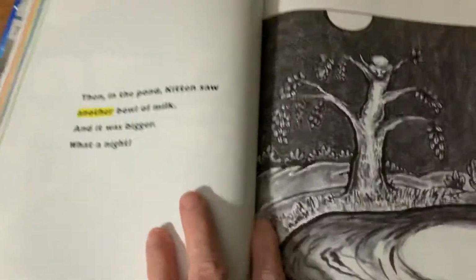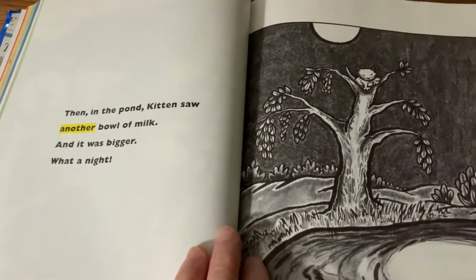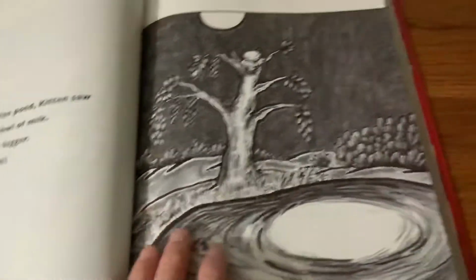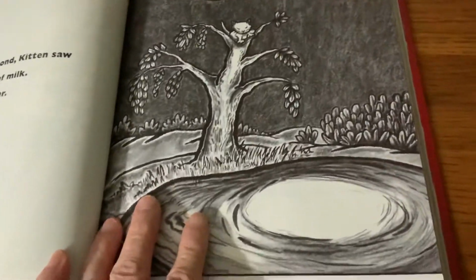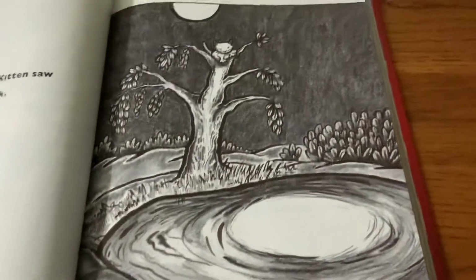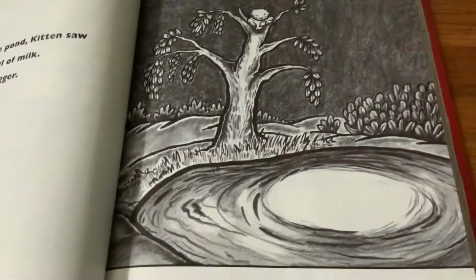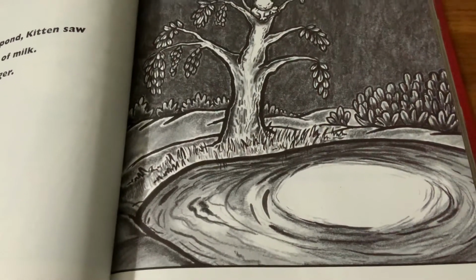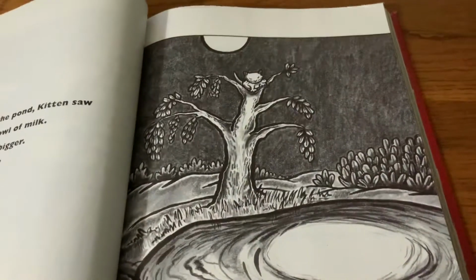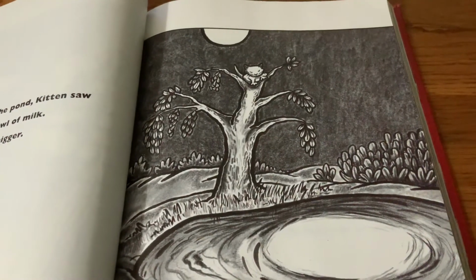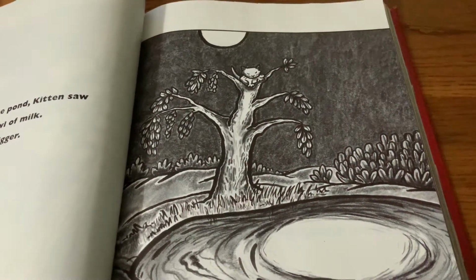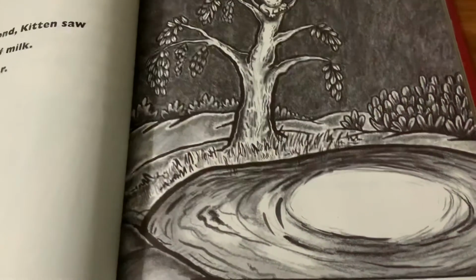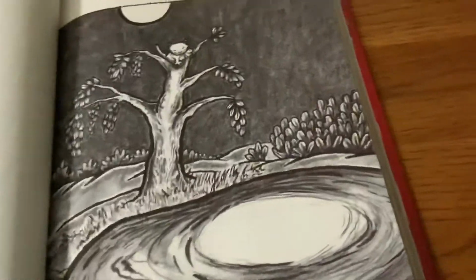Then in the pond, Kitten saw another bowl of milk, and it was bigger. What a night! Okay, you think she's going to think this is a bowl of milk and go for it? Okay, if we look at the picture on page 181, Kitten is sitting at the top of the tree. She looks down and sees what she thinks is another bowl of milk. What do you think she's going to do next? Let's see.